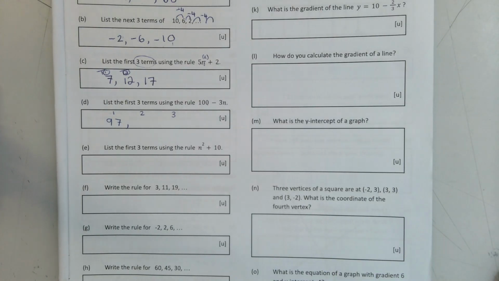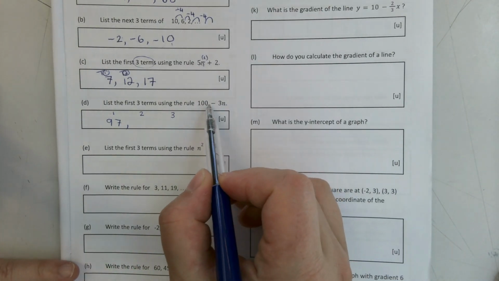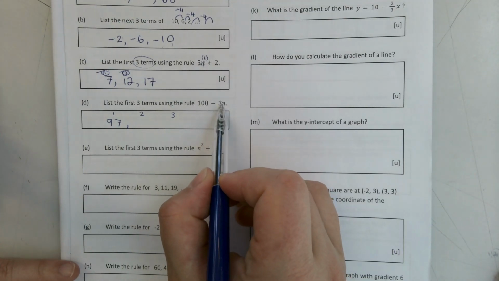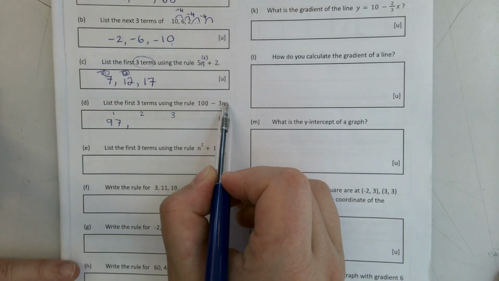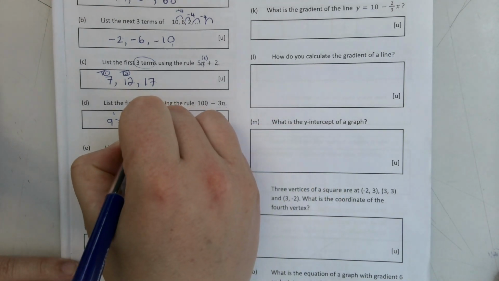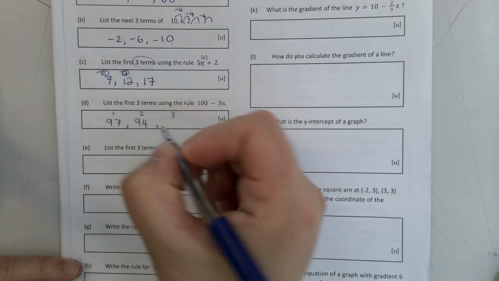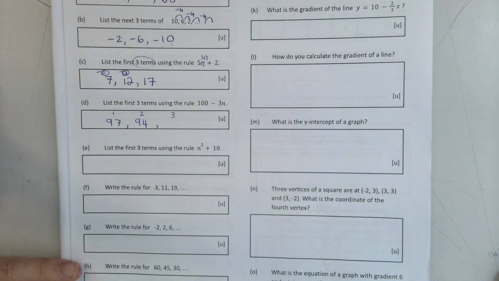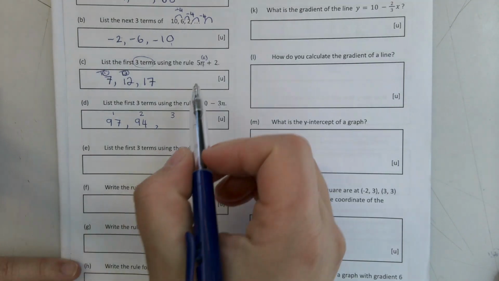Now I need term 2. So 100 minus whatever 3 times 2 is. So 100 minus 6 is going to give me 94. Third one. Because I want term number 3, I'm putting in the number 3 instead of the n.